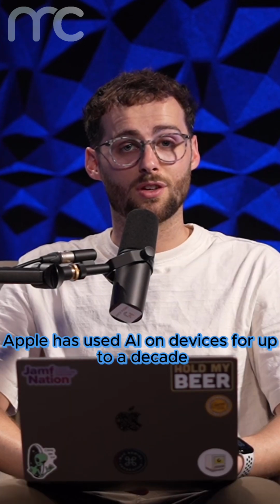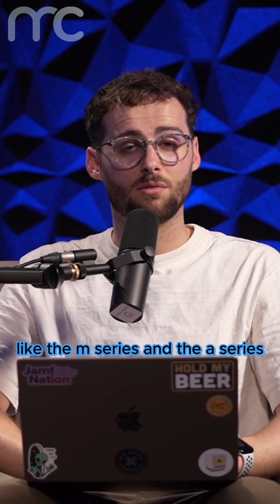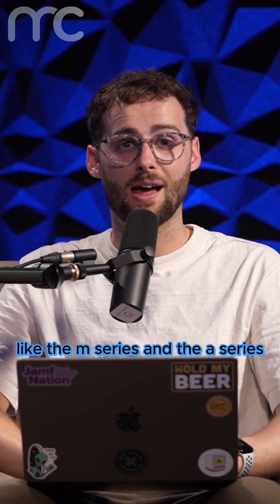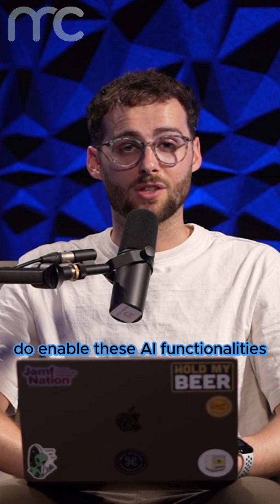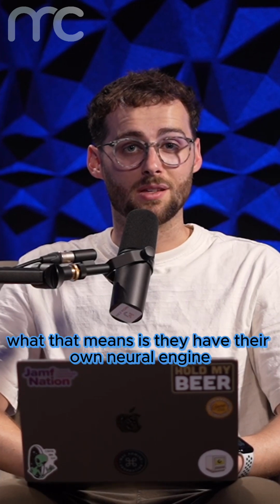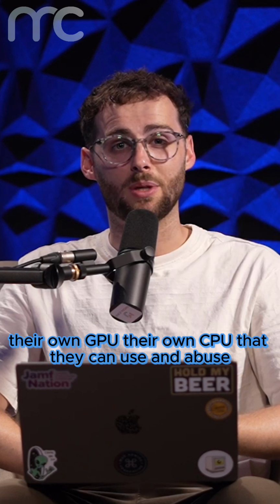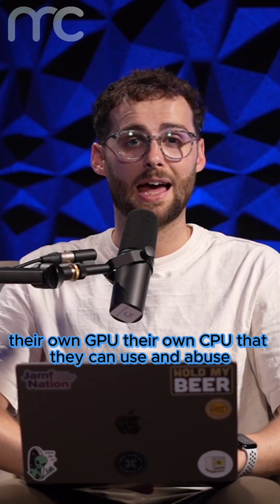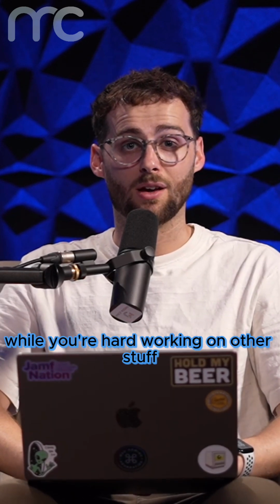Apple has used AI on devices for up to a decade. Now, the Apple silicon chips, like the M series and the A series chips in iPhone and iPad, do enable these AI functionalities. What that means is they have their own neural engine, their own GPU, their own CPU that they can use and abuse while you're hard working on other stuff. It's a combination of machine learning models and large language models on device and in a system called private cloud compute that enable more functionality and productivity in your device.